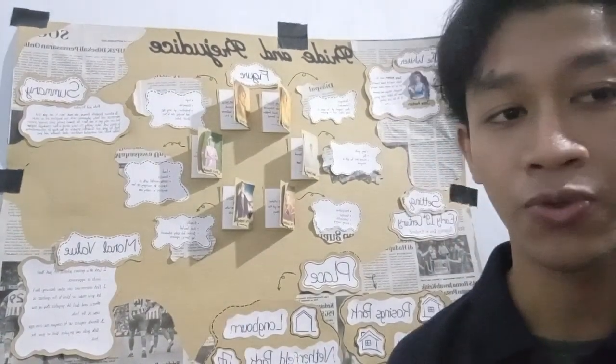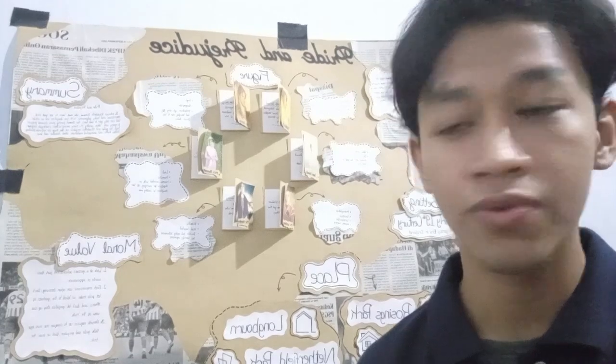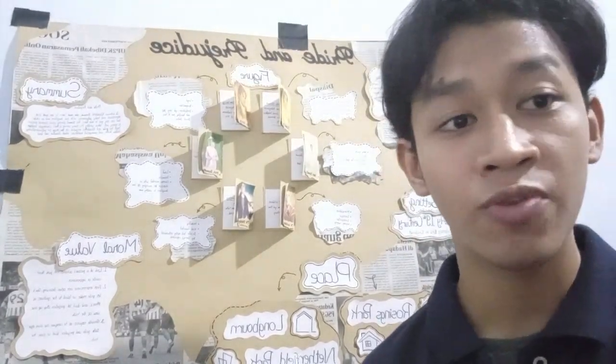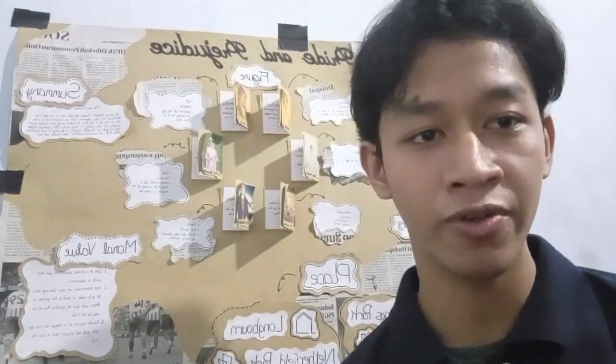And last is moral value. There are several moral values that I chose from that novel, but I will read just one. The moral value is: look at a person's actions, not just their words or appearance.